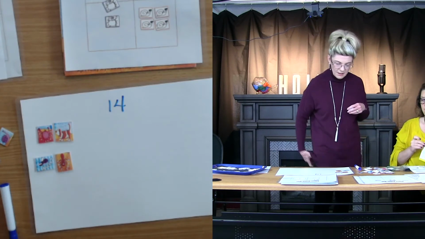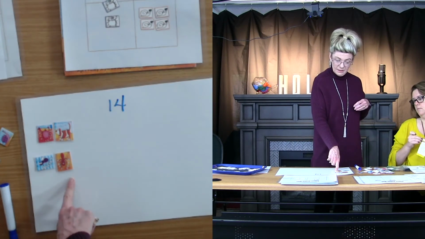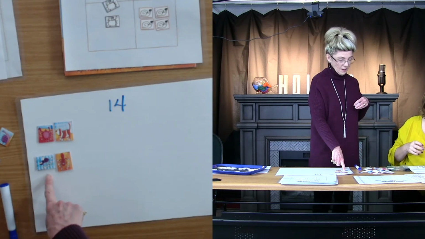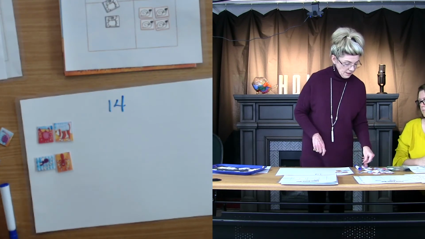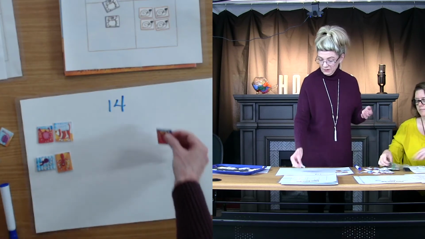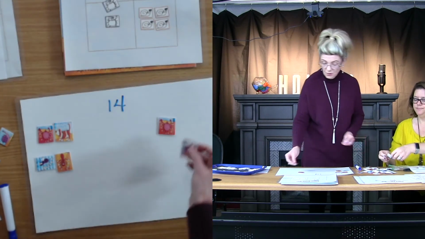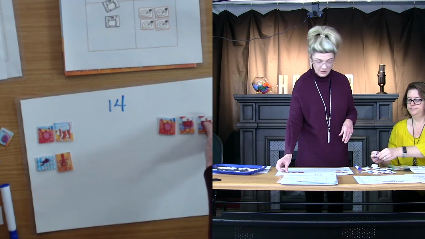So she's got the 8 for the spider and the 6 for the insect. So that would be one way. We could also, someone may say you could do a crab and 2 people. That would be a way to build 14.